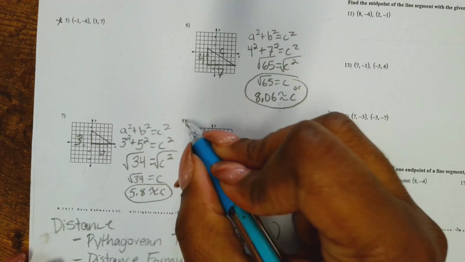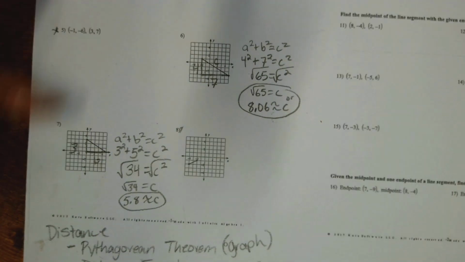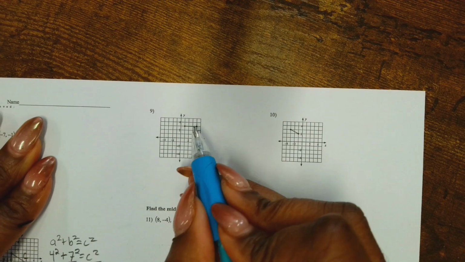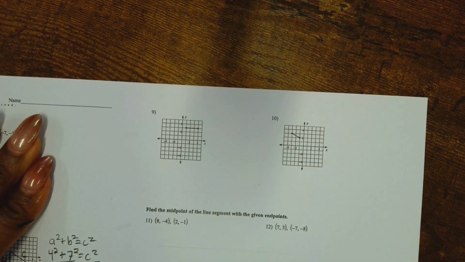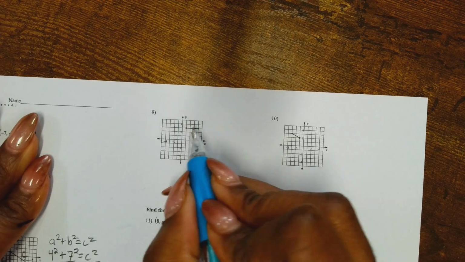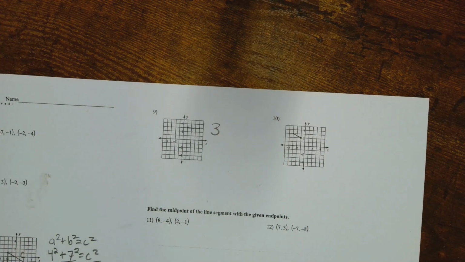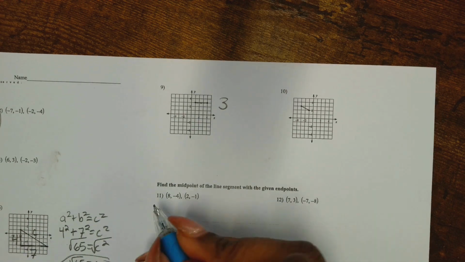Okay, you should be able to do 8 on your own. Let's look at 9. You can tell me the distance of 9. What is the length of 9? 1, 2, 3. The answer is 3. You don't have to do anything. You only have to do the work if the line is slanted; you can't read the distance if the line is slanted. Questions? Okay. All right, let's skip down, please, to number 11.